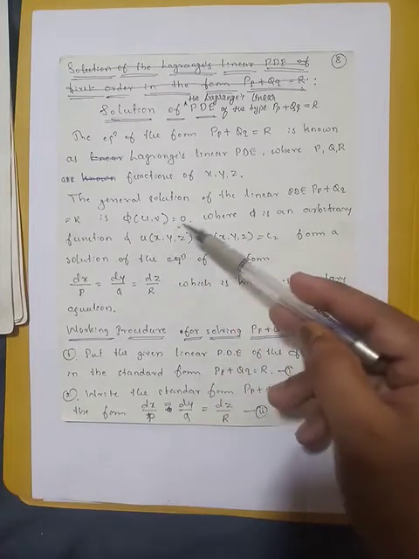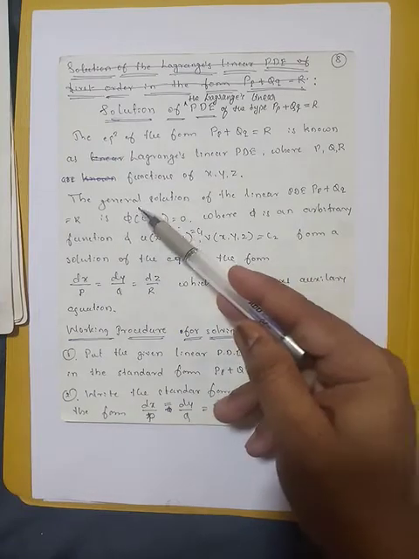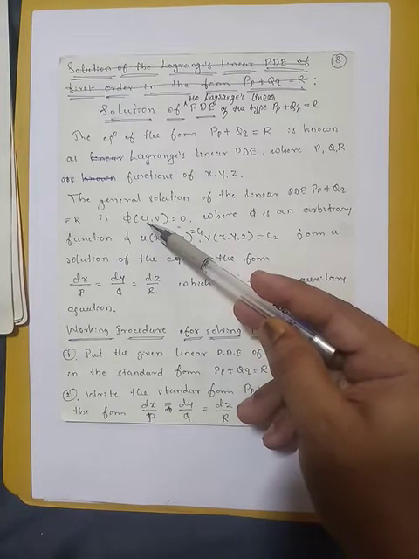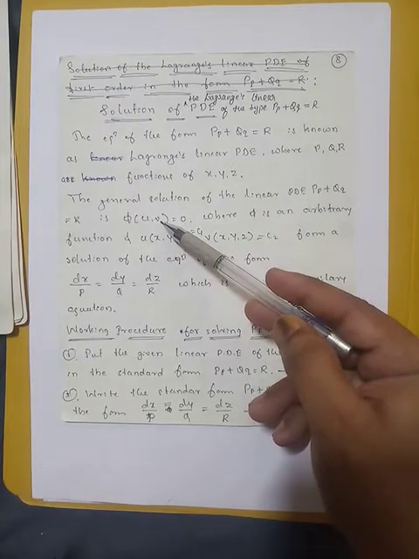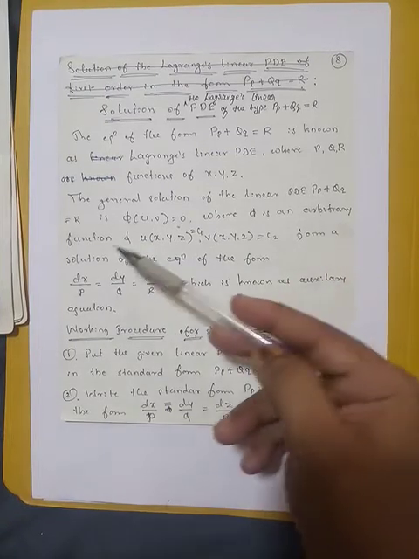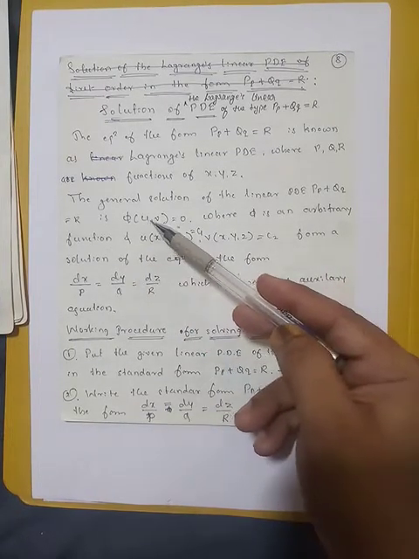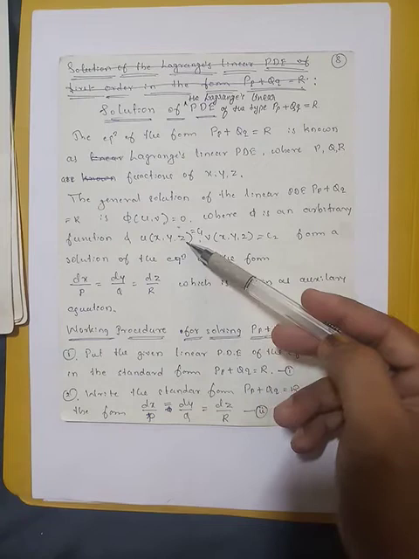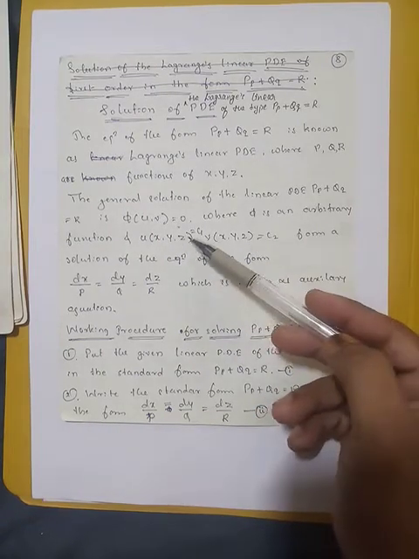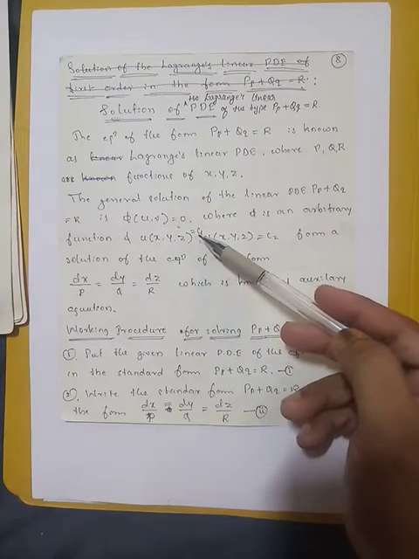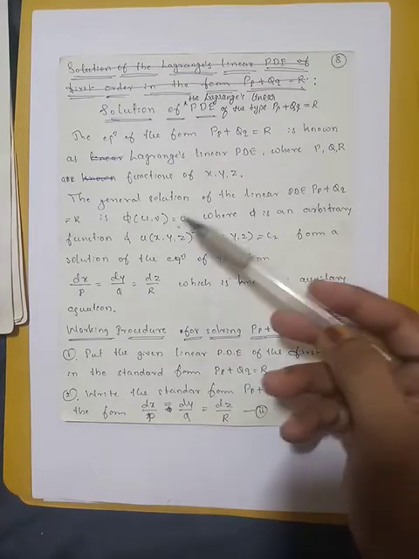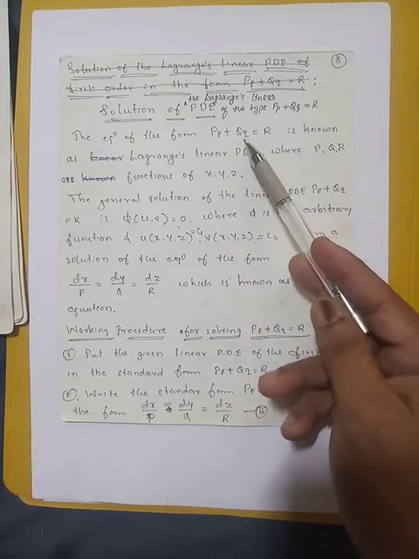So this φ(u, v) represents the general solution, which means we are going to find the values of u and v. Here φ is an arbitrary function, u is a function of x, y, z, and v is also a function of x, y, z, and so u = c1 and v = c2 represent the solution of the given PDE.